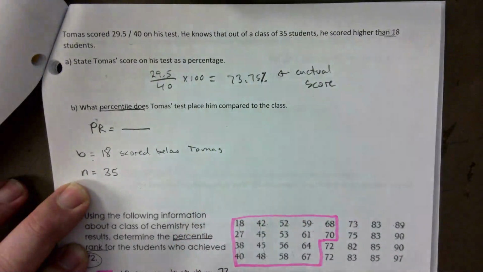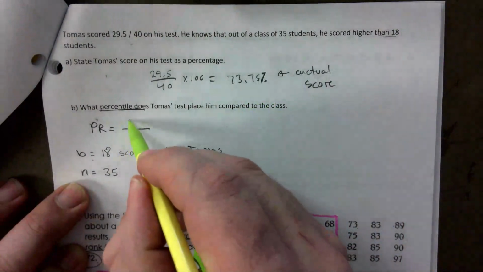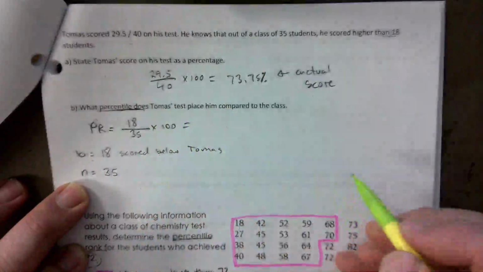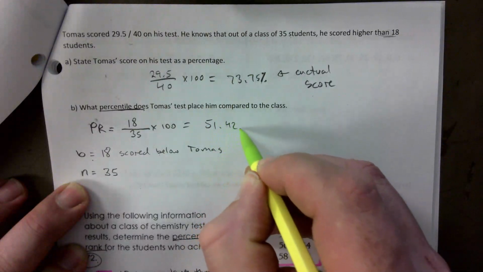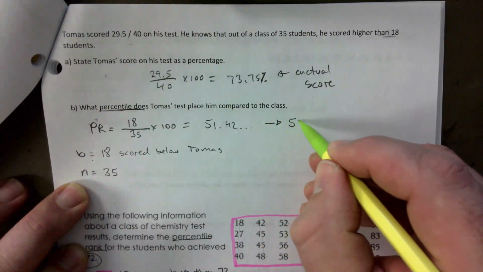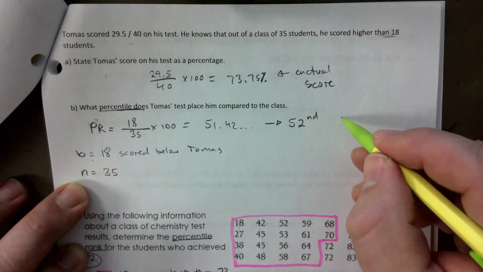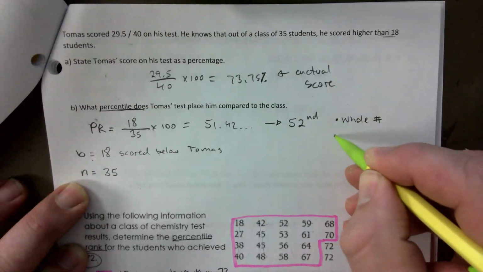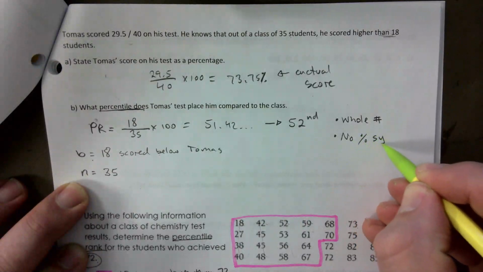In this case, we actually know his score, right? So he did pass. But let's see here. This would be 18 divided by 35 times 100. That gets you in the 51.42 something. And you can just go arrow, and it's 52nd. Okay? Whole number. No percent symbol. One more time.